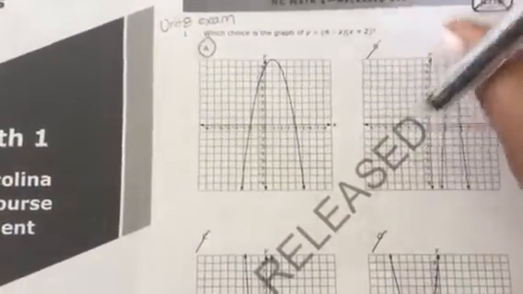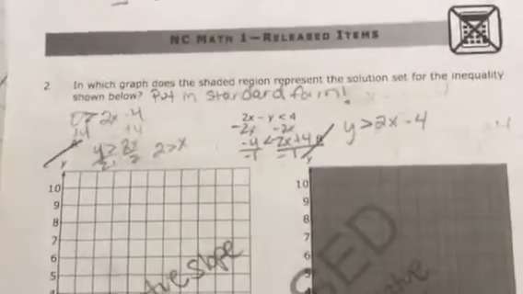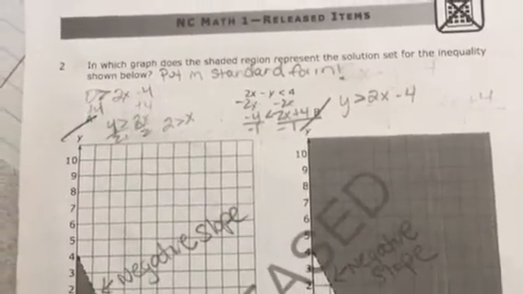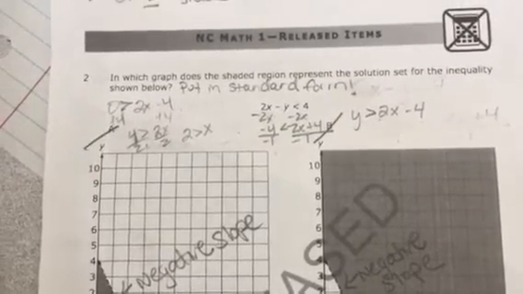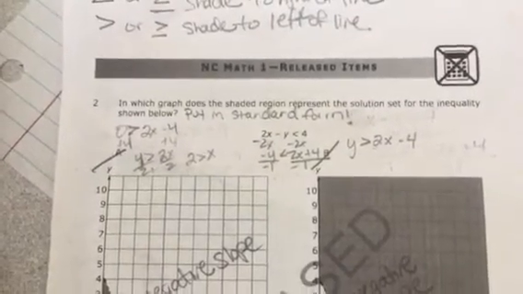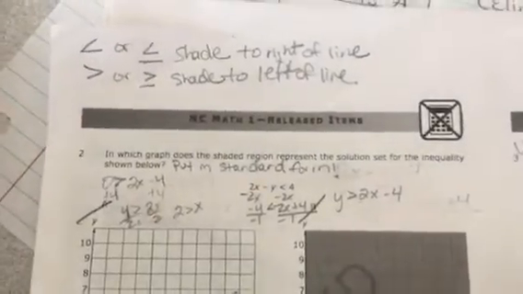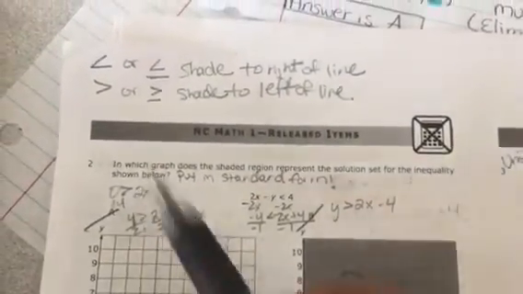Let's take a moment to look at the next question, number 2. So for number 2, our question is this. In which graph does the shaded region represent the solution set for the inequality shown below? There are a couple of notes that we need to make sure we take into consideration. We want to remember what our signs mean.